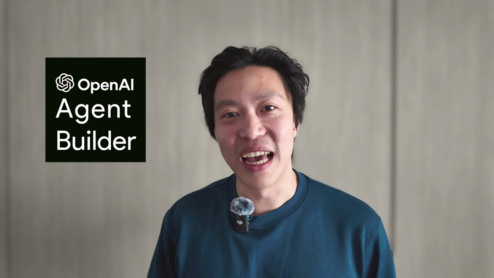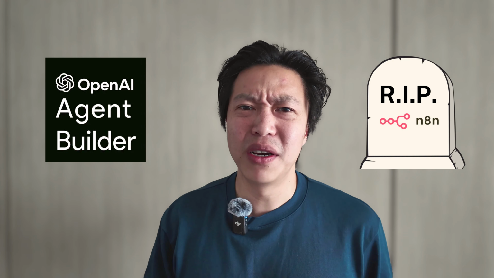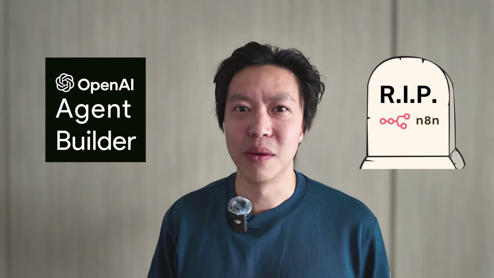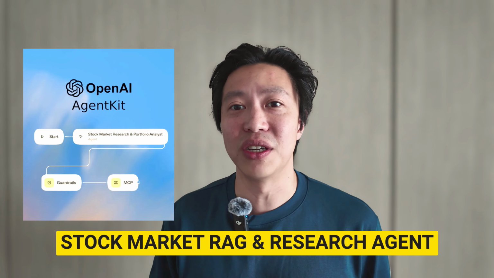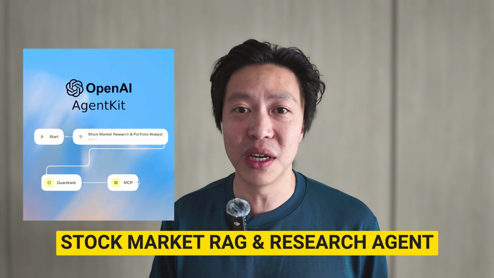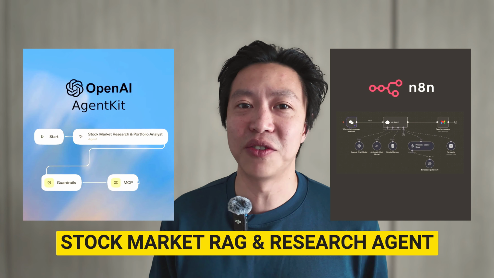So OpenAI just released Agent Builder, and everyone's saying it's the n8n killer. But is it really better than n8n, or is this just hype? Well, to find out, I did what any rational person would do. I built the exact same stock market research agent that has context of your asset portfolio in both Agent Builder and n8n to see which one actually delivers.